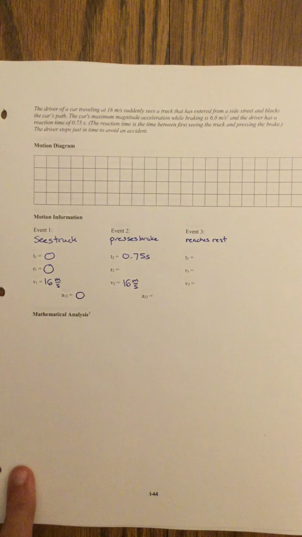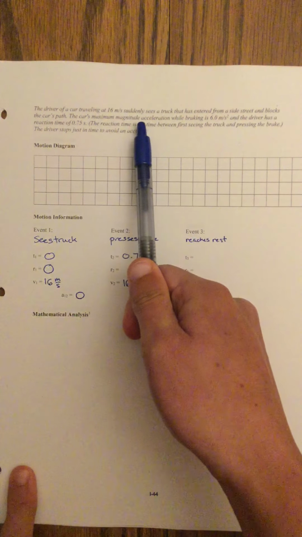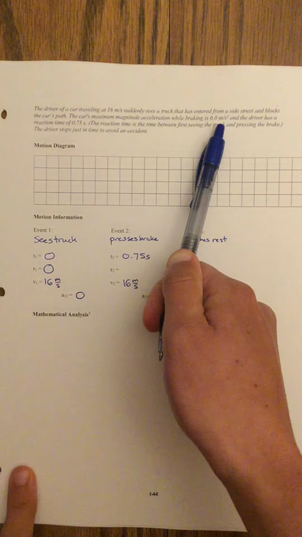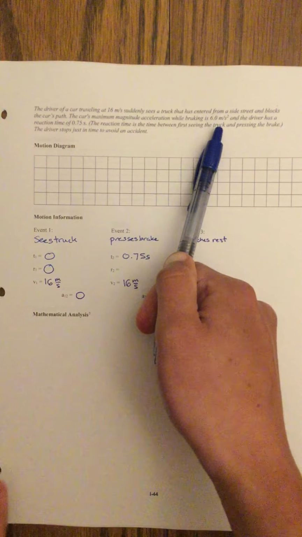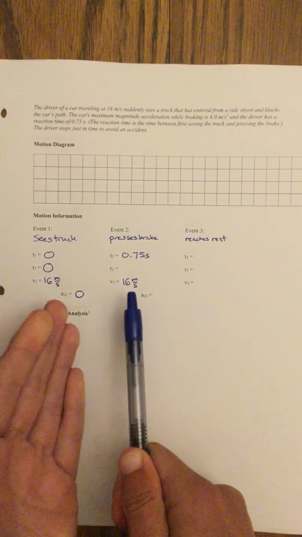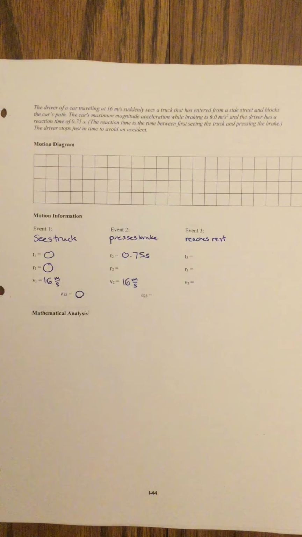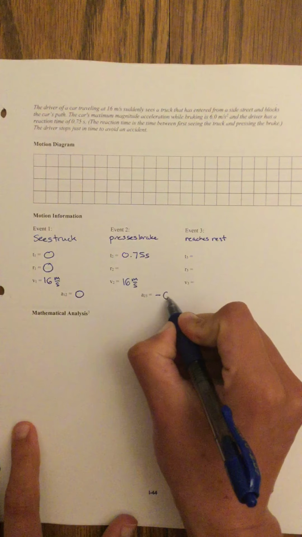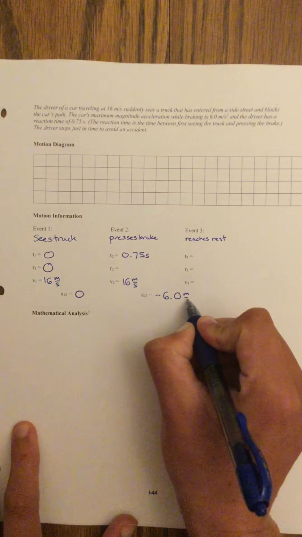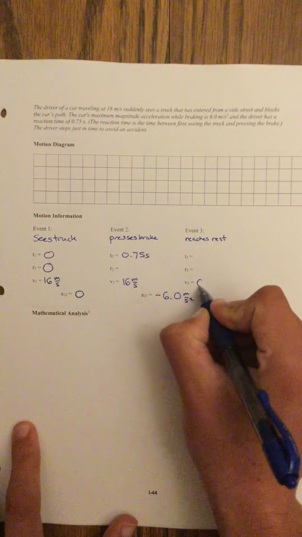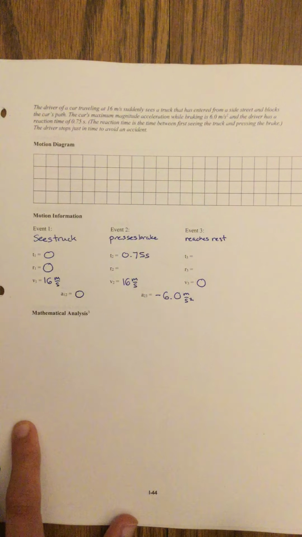Okay, so then the car's maximum magnitude acceleration while braking is 6 meters per second squared. Now, based on my velocity being positive, I've already chosen a positive direction. If the car is slowing down, acceleration must be in the negative direction. And we end at rest, so velocity 3 is 0.